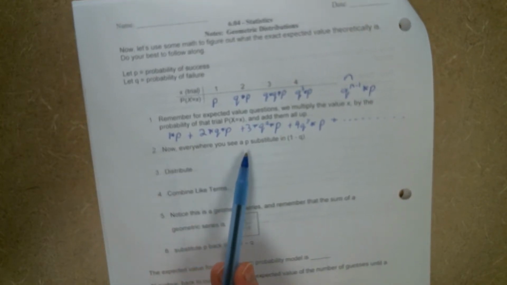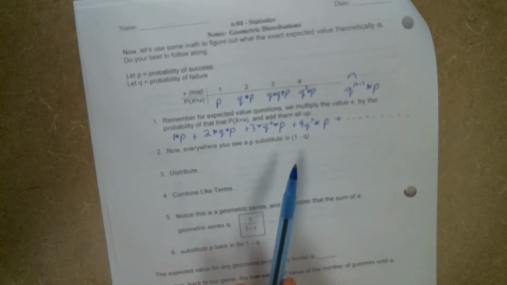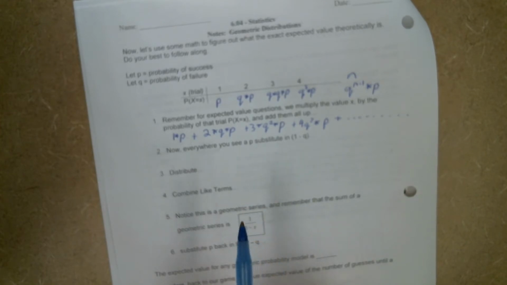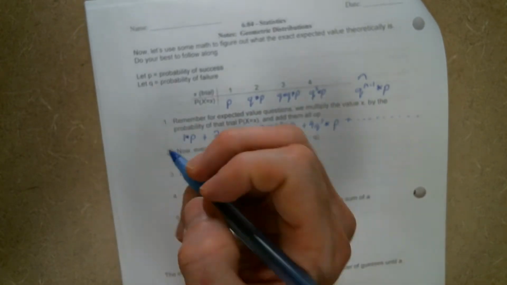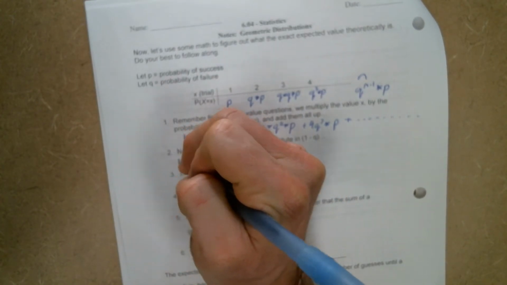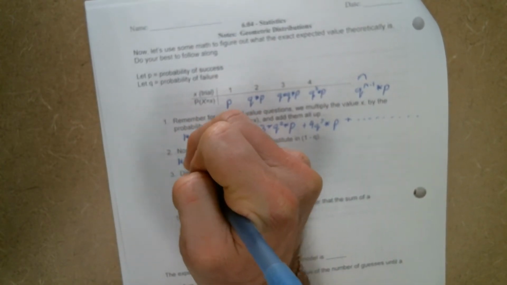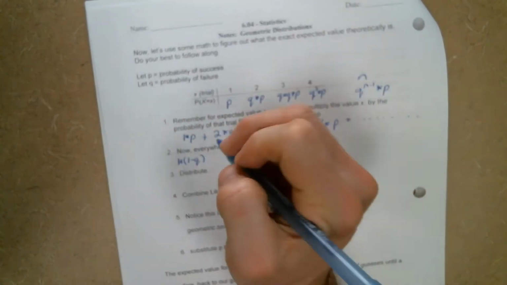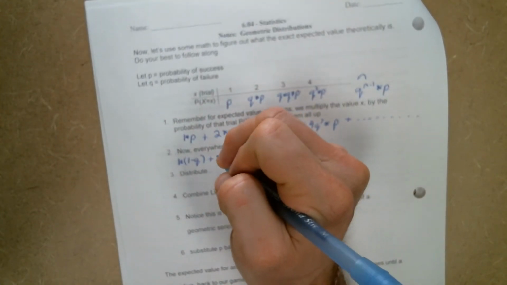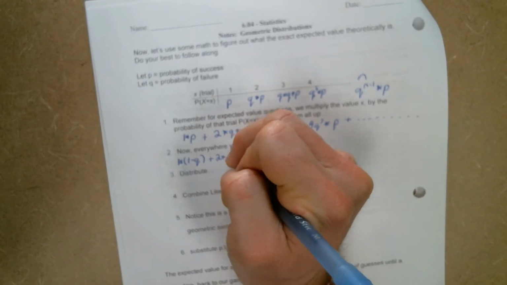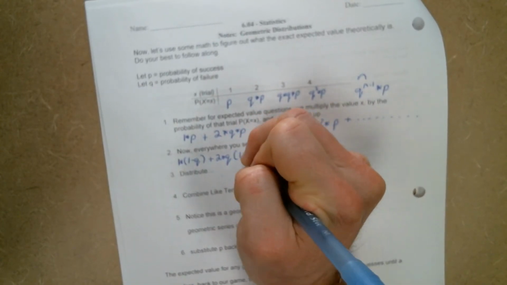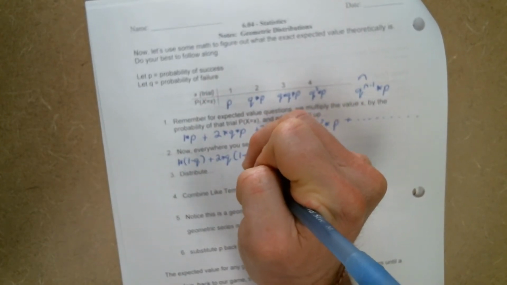So everywhere we see a p, we're just going to substitute in 1 minus q. Again, because p is 1 minus q, q is 1 minus p. You could go in either direction there. So we're going to get rid of all the p's so that we only have a single variable. So we're going to do 1 times 1 minus q plus 2 times q times 1 minus q. Almost made a p there, but 1 minus q.